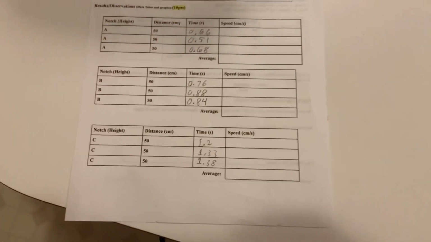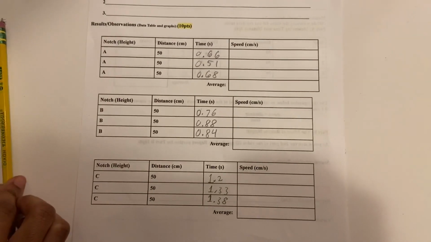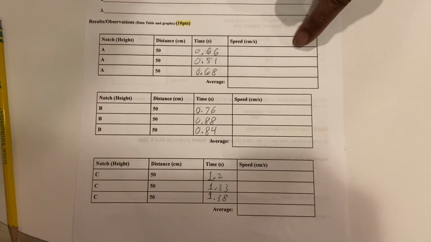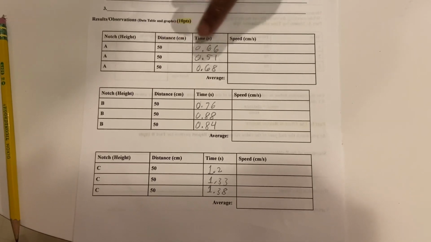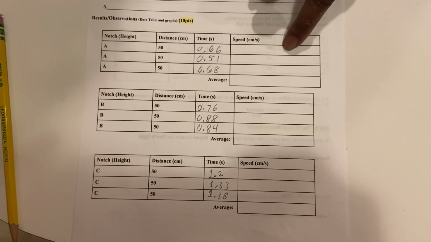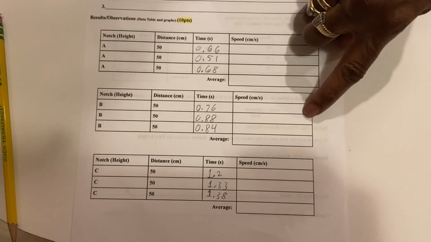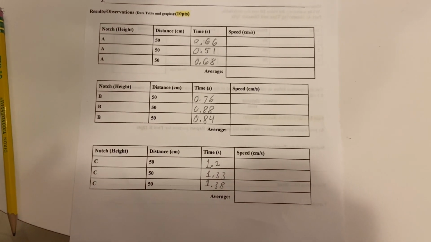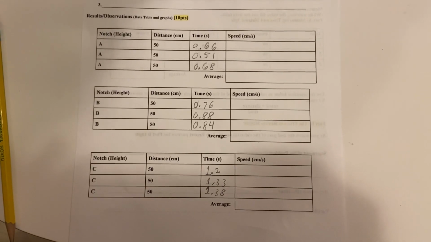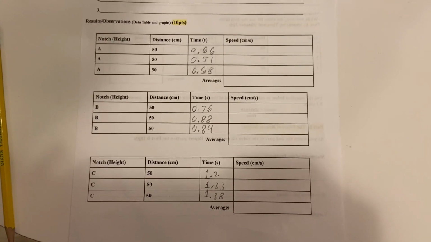Okay, class. Now we have all of our data. It's now up to you to calculate the speed. You should be able to do that because all you're doing is taking your distance divided by time. Use your calculator on your iPad, or you can use a real calculator, of course. And then you should know how to fill out the materials and procedure. Remember, procedures are written in commands.